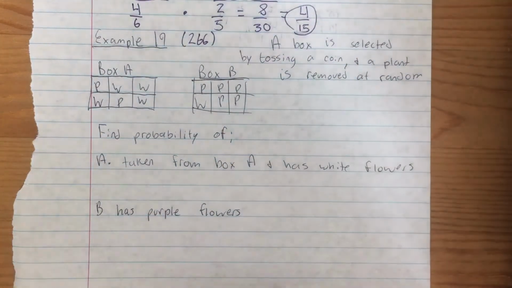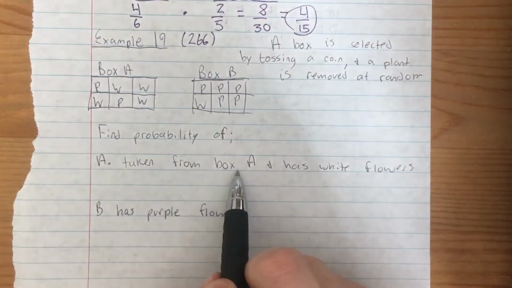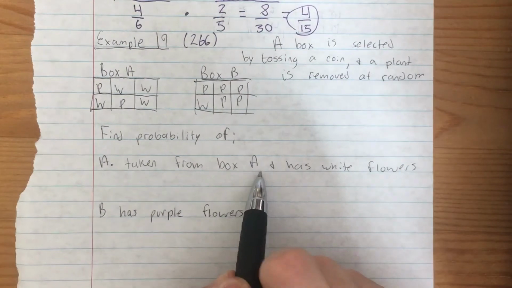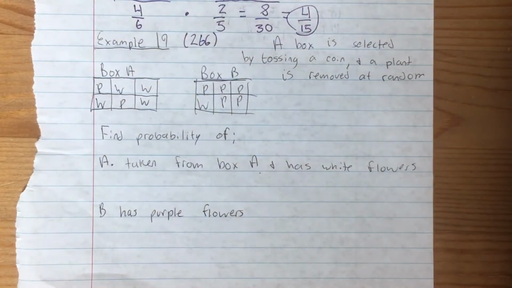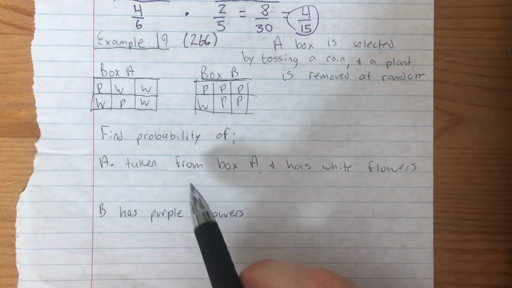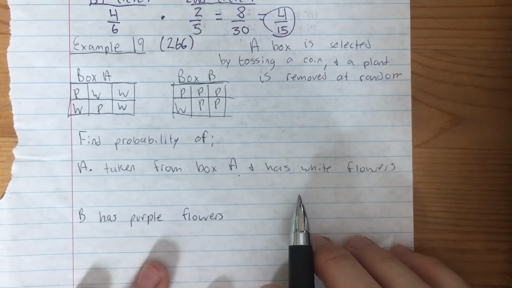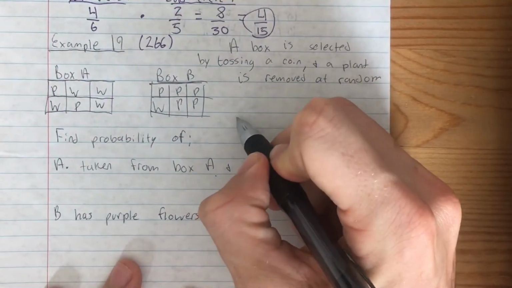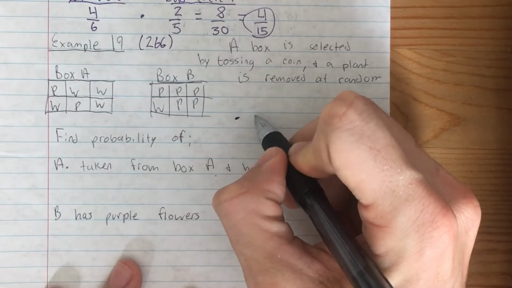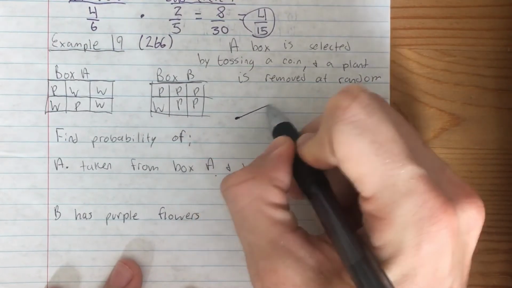If it's being taken from box A and we're picking that by flipping a coin, we have to take into account a couple of things that can happen. So I'm going to draw a tree diagram to help illustrate.